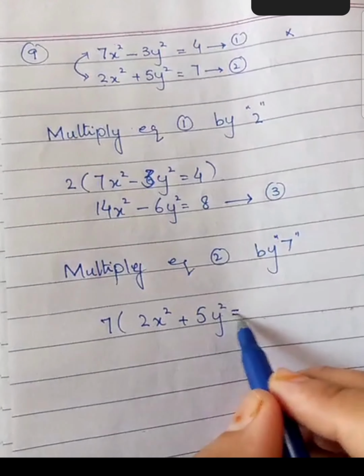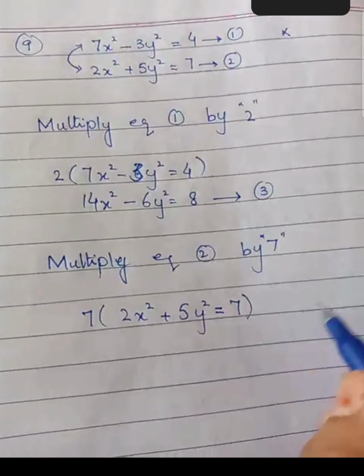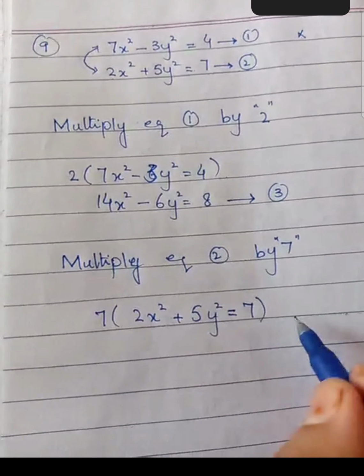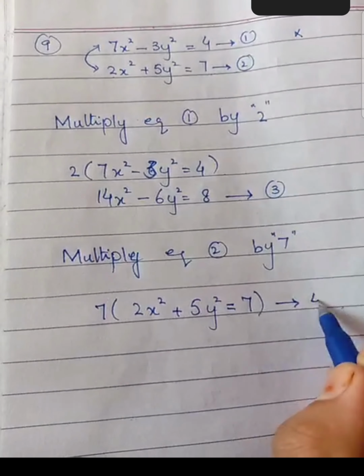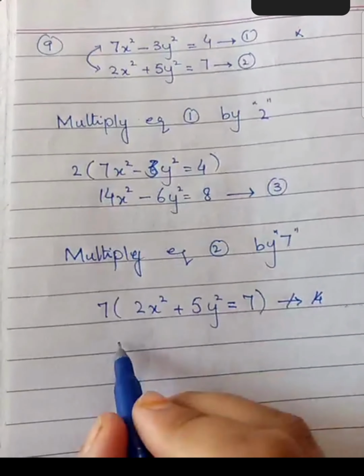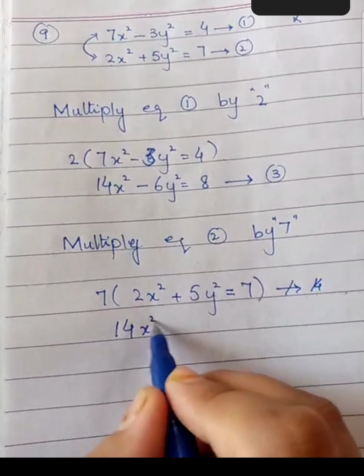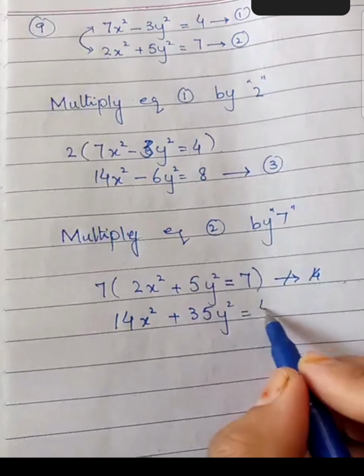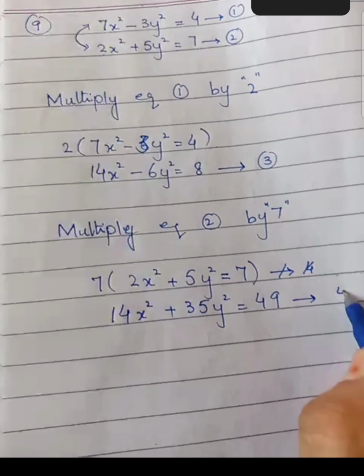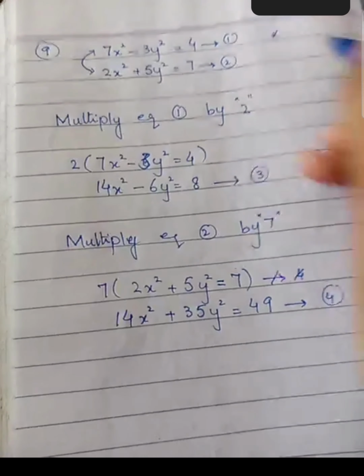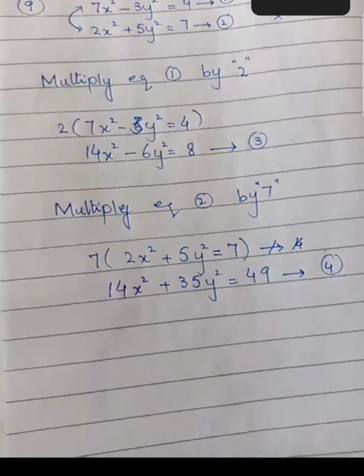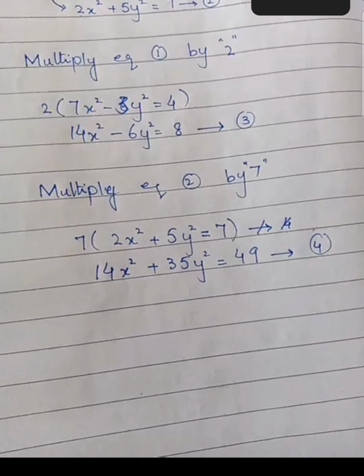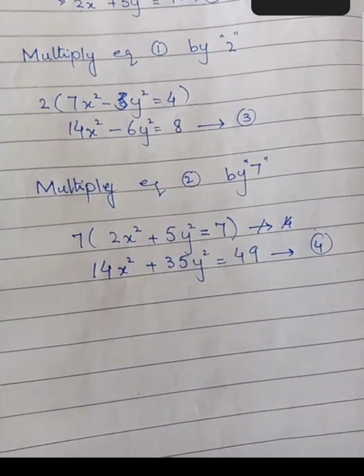Please check the signs of coefficients from your book. After multiplying, 2 times 7 is 14x square plus 5 times 7 is 35y square is equals to 7 times 7, that is 49. It will be your equation number 4. Now you are having equation number 4 and 3.